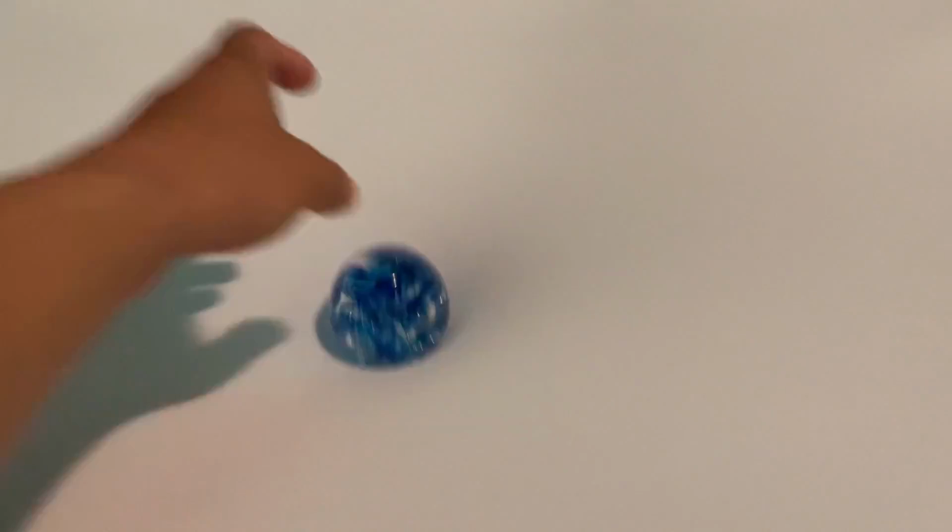So if I put this down, you can see that there's little to no bend within the fabric. However, if I switch this out for, let's say, our sun or a heavier object, you can see that it bends way more significantly than our little planet.